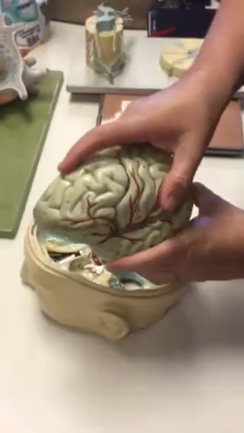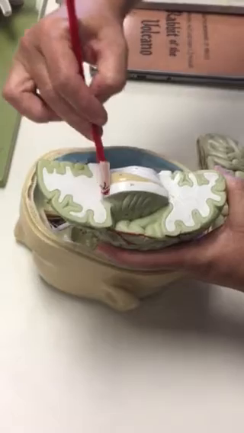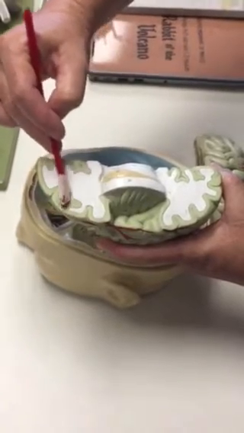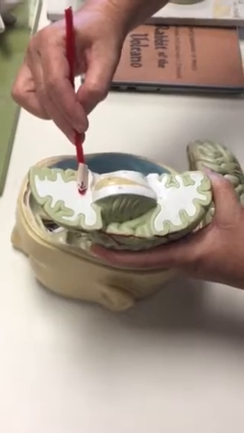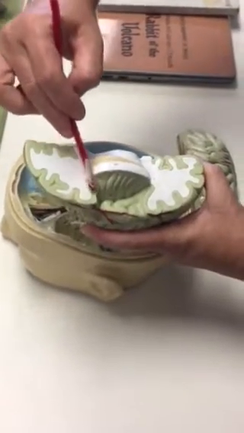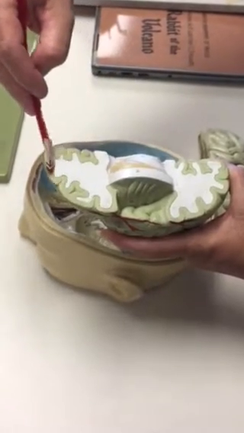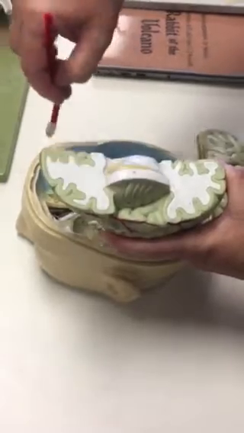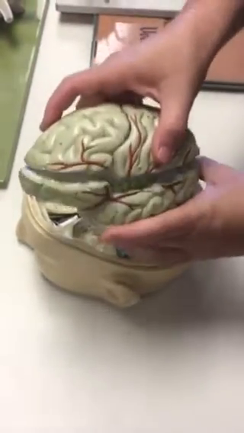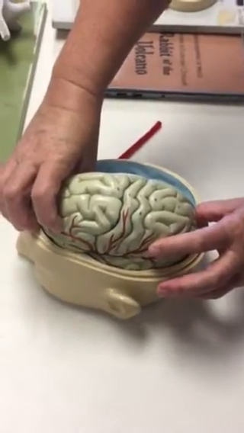When we look inside, we see that the cerebral cortex is made out of gray matter, and it surrounds the cerebral medulla, which is made out of white matter. We can also see that the cerebral cortex doesn't just come around the surface, but it also goes down into this longitudinal fissure that separates the two halves of the brain, or the two hemispheres of the brain.